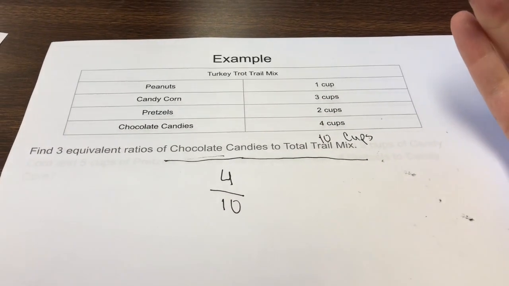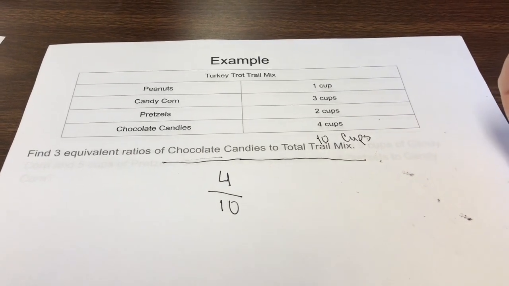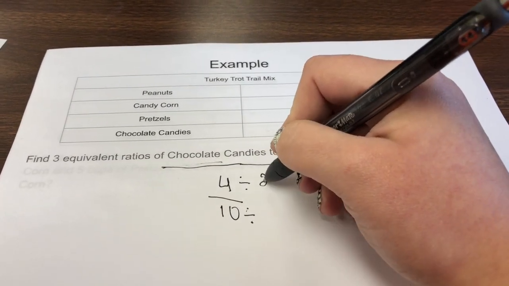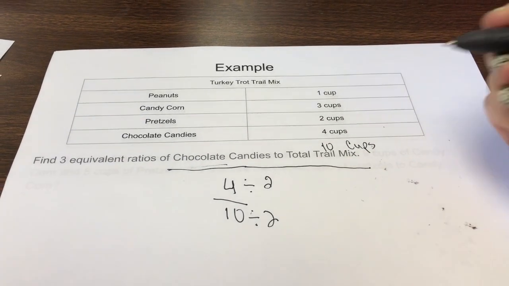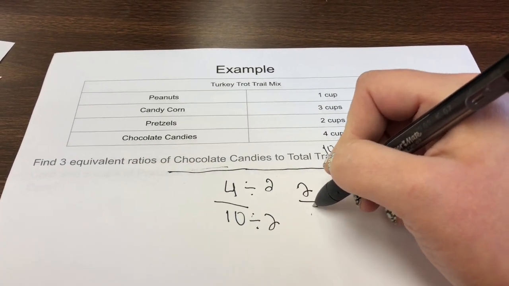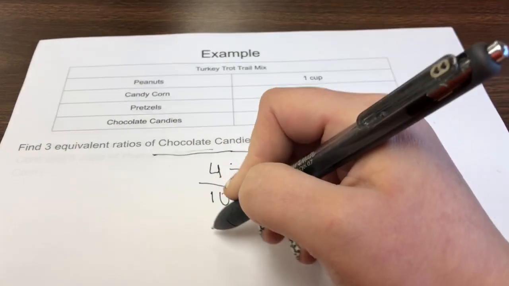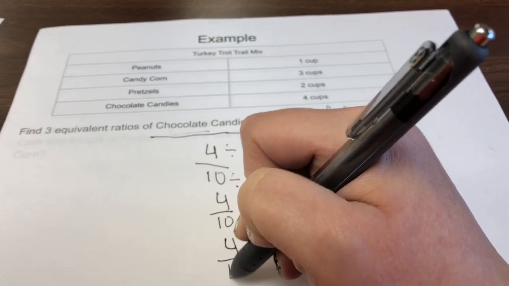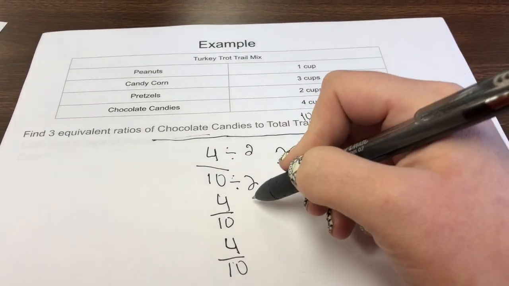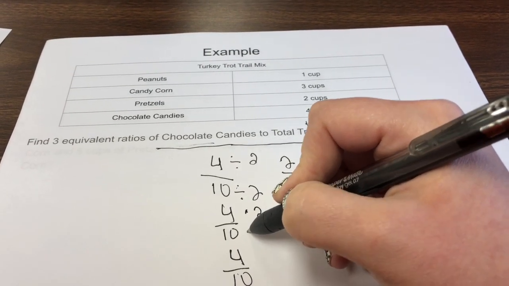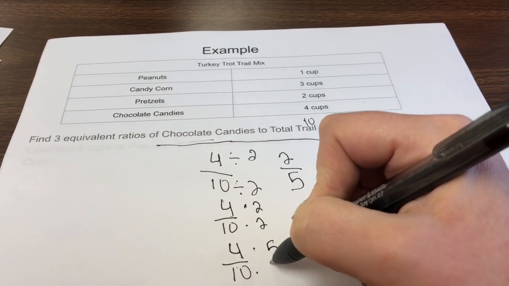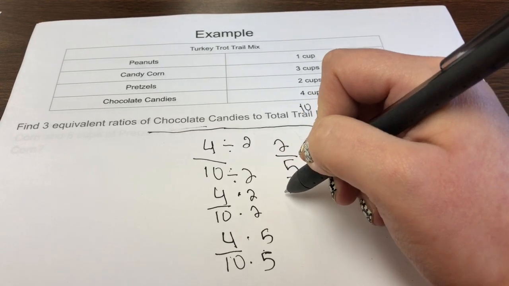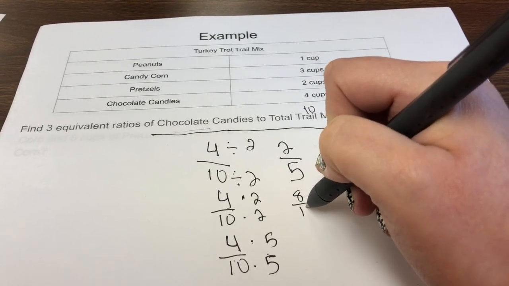What I tell my students, if they can simplify, simplify it first. And there's your first equivalent ratio. Since we divide the top and the bottom by 2, we're dividing by the same number. So 4 divided by 2 is 2, and 10 divided by 2 is 5. Then I also say, if they're wanting equivalent ratios and they don't tell you what number to use, make it easy on yourself. Just multiply by 2, 5, and if it can't simplify, multiply it by 10. 2, 5, and 10. 4 times 2 is 8. 10 times 2 is 20.